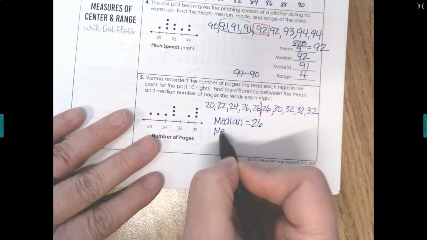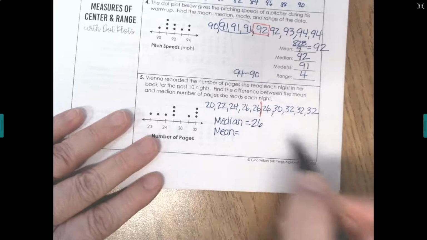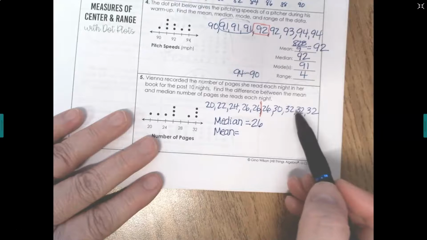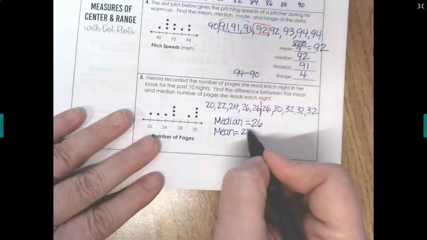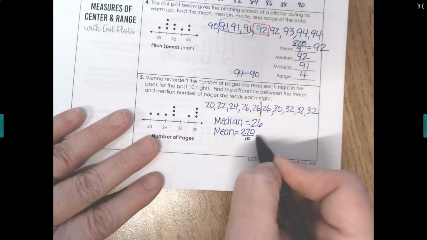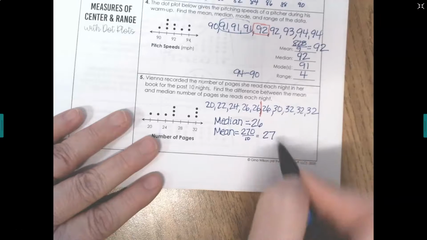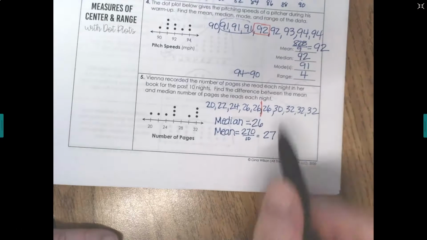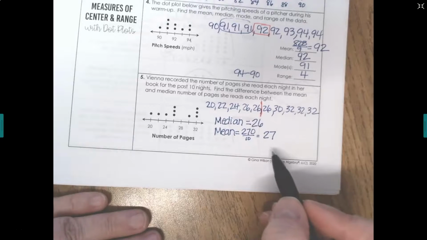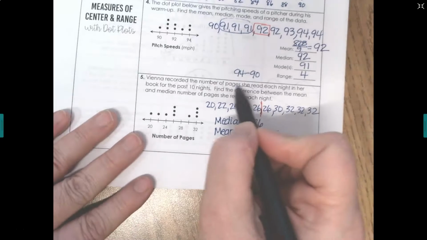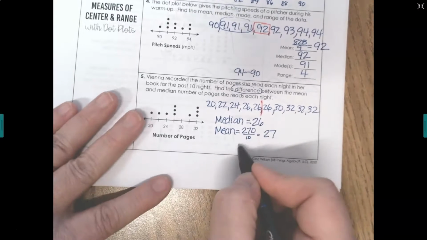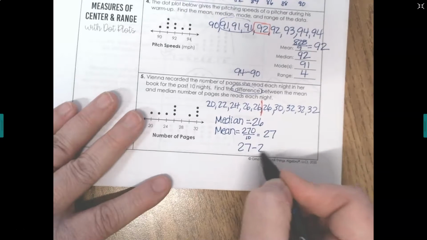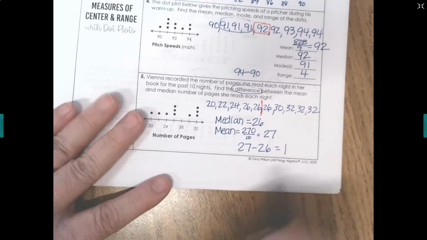Let's find our mean. So we're going to add up all of the numbers, and when you add them all up, you're going to get 270, and there are 10 of them. So our mean is 27. The question asks, find the difference between the mean and the median number of pages she reads each night. So it says the mean and then the median. So that's the order we're going to subtract, and we know it's subtracting because it says difference. So the mean minus the median, there's a difference of 1.